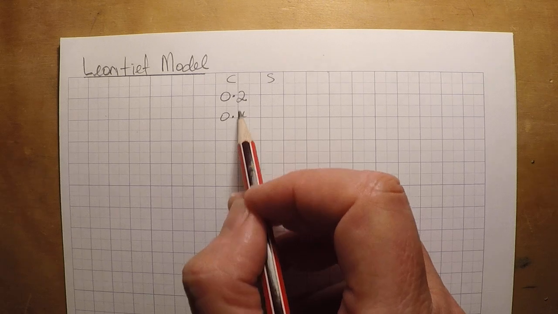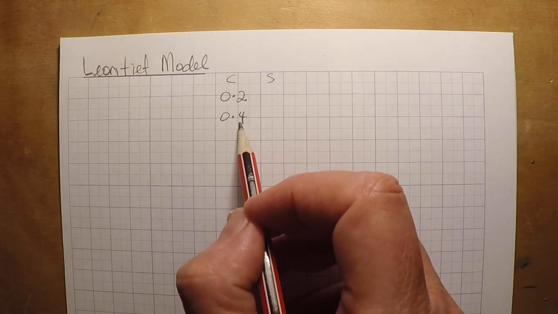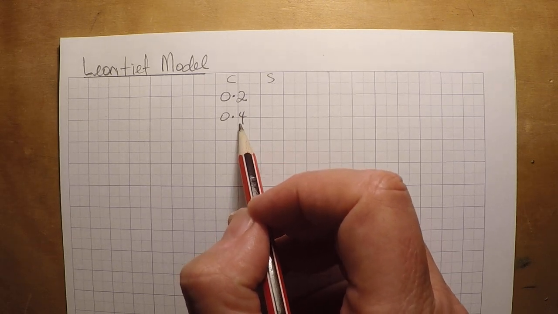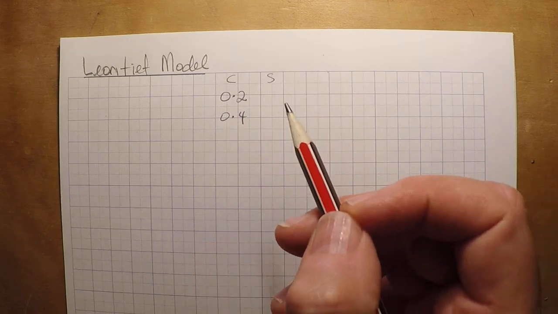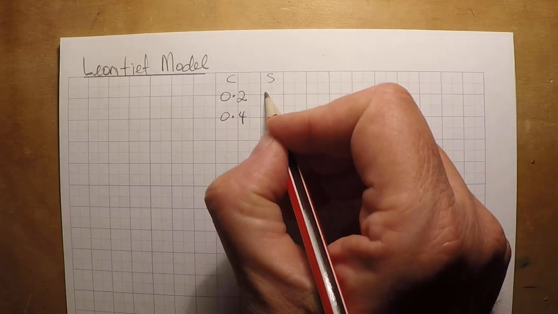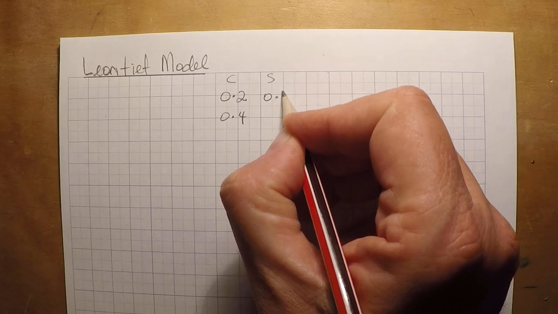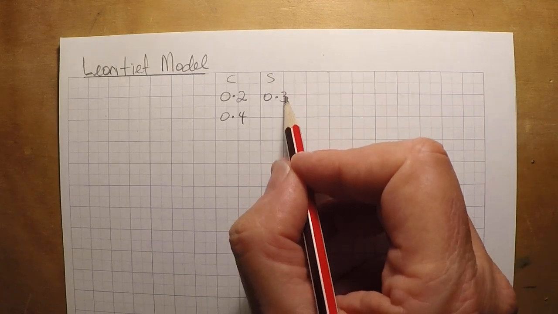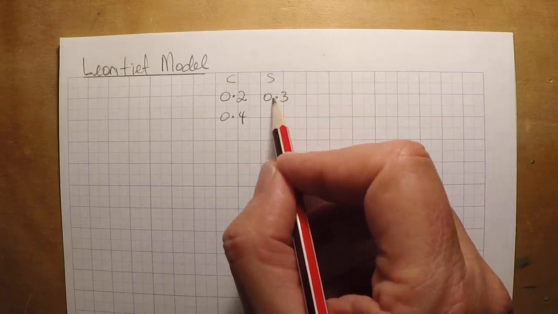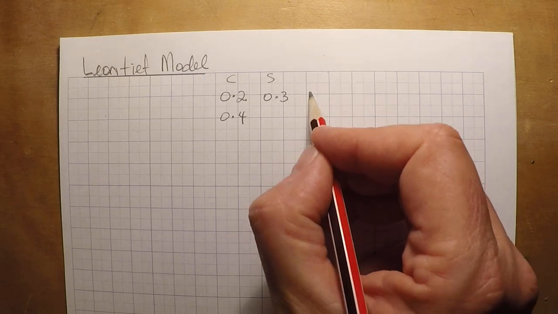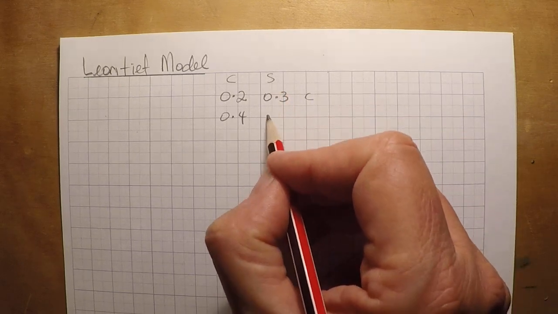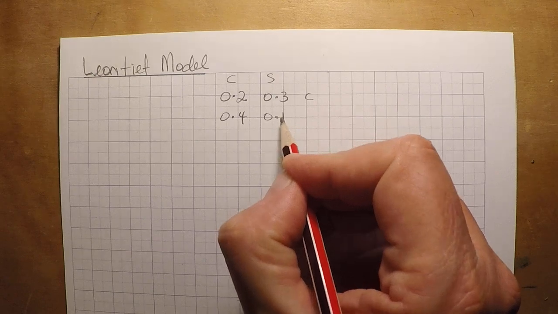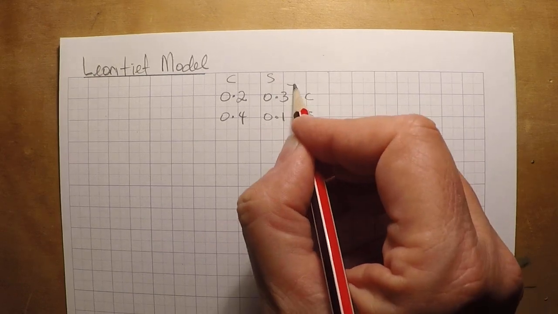Obviously these things will have to be less than 1, and they'll have to add to less than 1, otherwise the output is less than the inputs and the industry is going backwards. On the other hand, the steel industry requires, for every $1 million of steel produced, $300,000 worth of coal, and every $1 million of steel requires $100,000 worth of steel to be consumed.